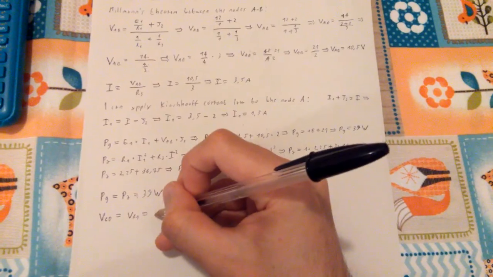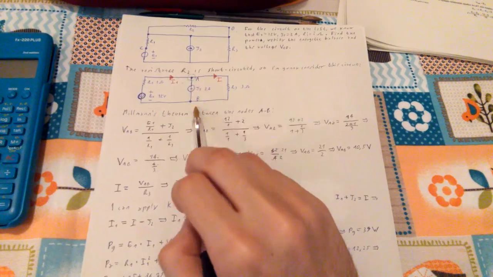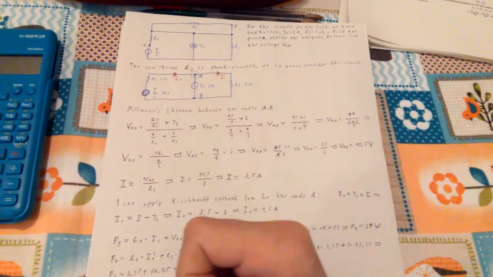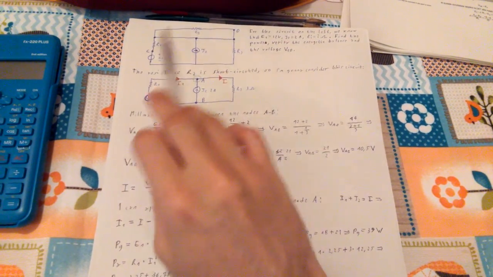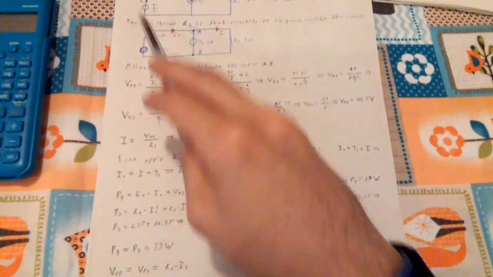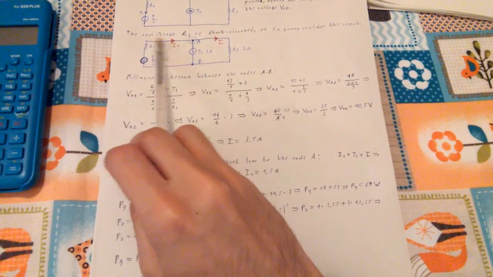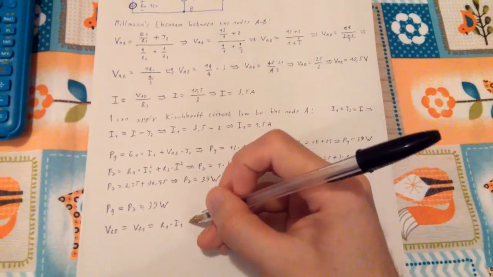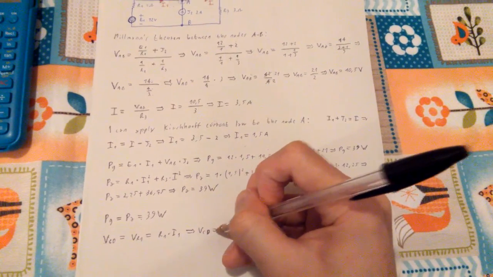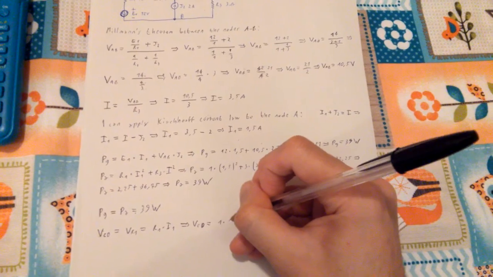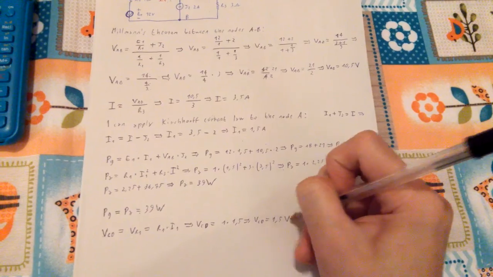So VR1 is basically R1 times I1, because it's the two ends C and D of this resistance, so it's the same as this current here. So VCD is as simple as 1 times 1.5, so VCD is actually 1.5 volts.